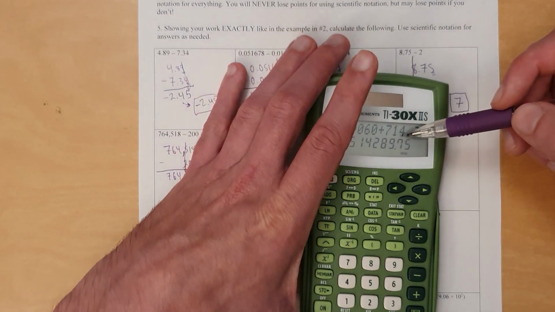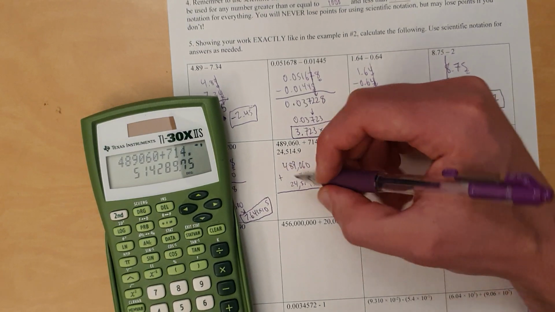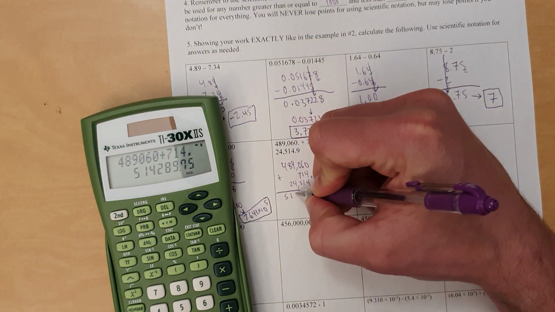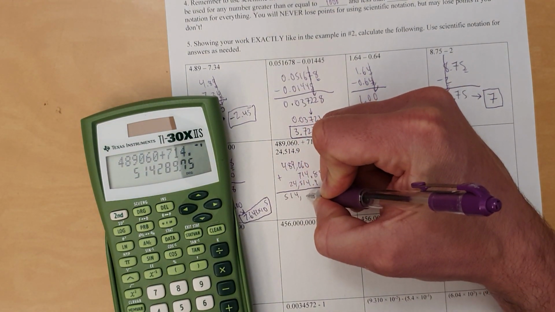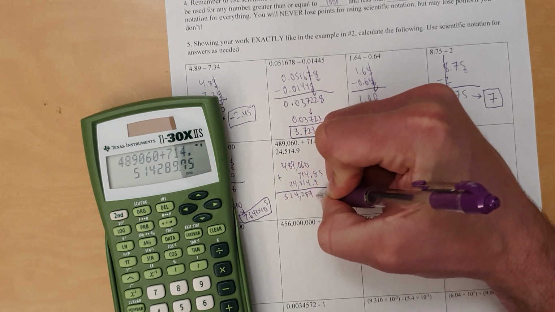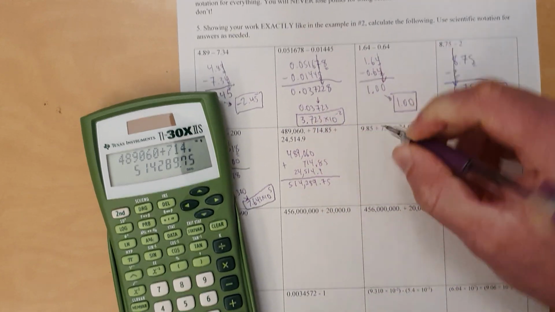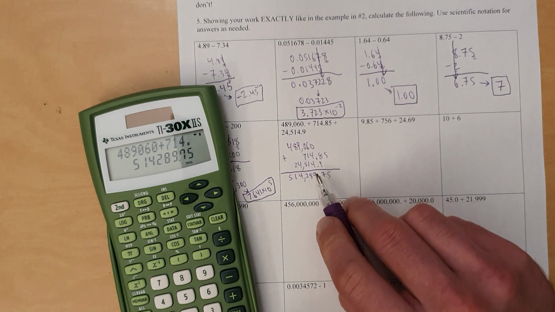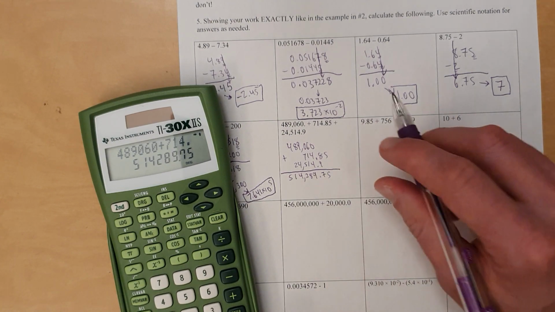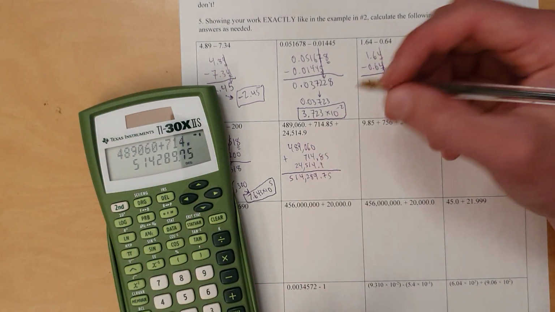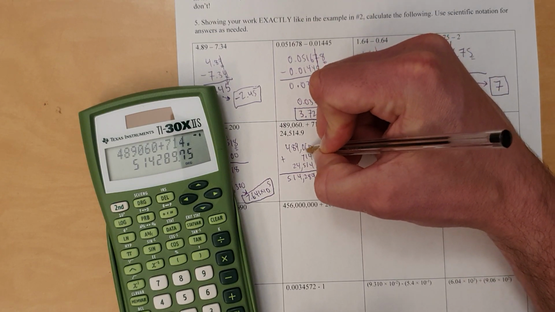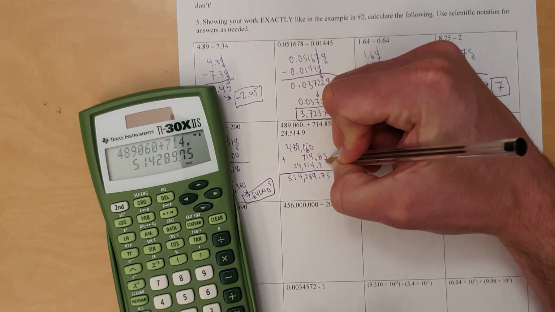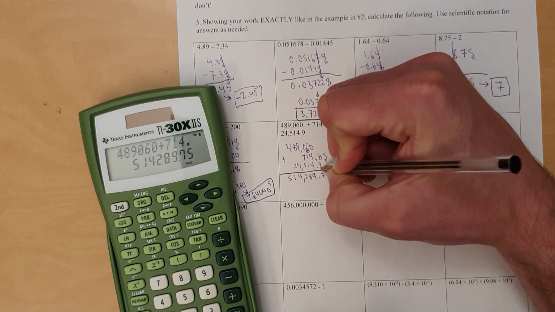And you get that for your raw calculator output. So let's put that on there. 514,289.75. Note, I'm keeping all the decimal places lined up. And we'll underline our last sig fig. I'll go back to using a different color just because it's easier. Last sig fig is here, here, and here.